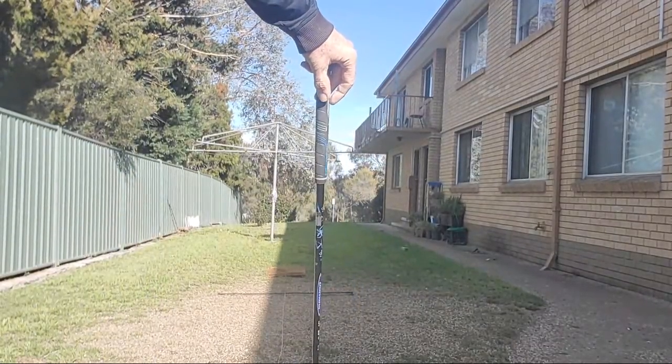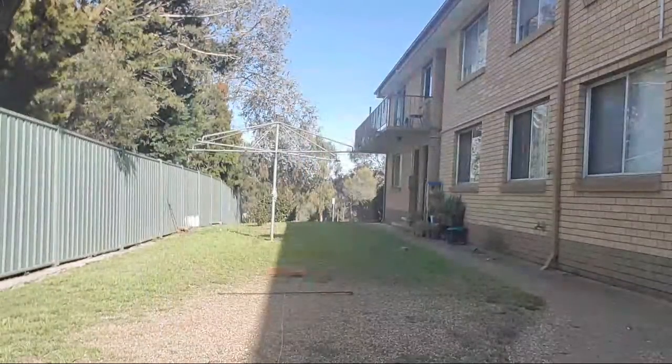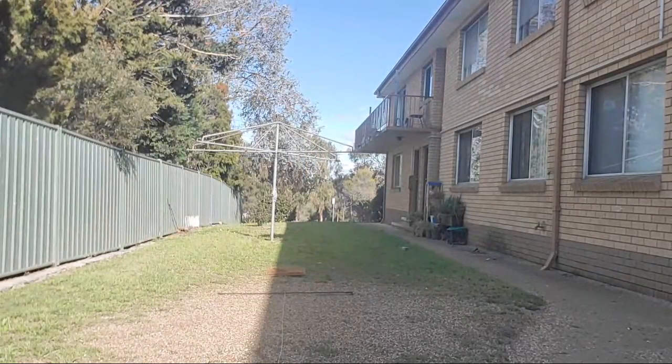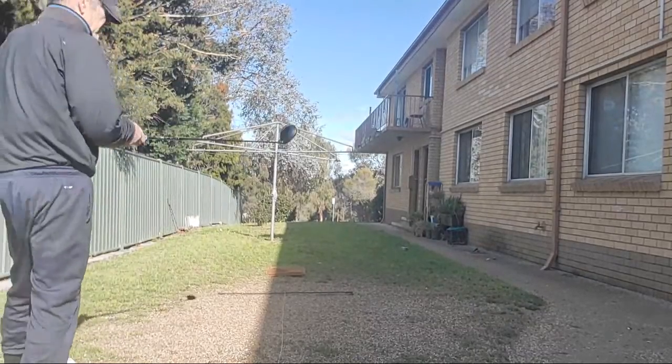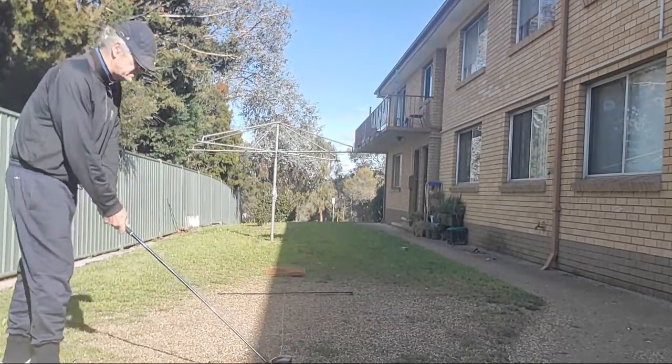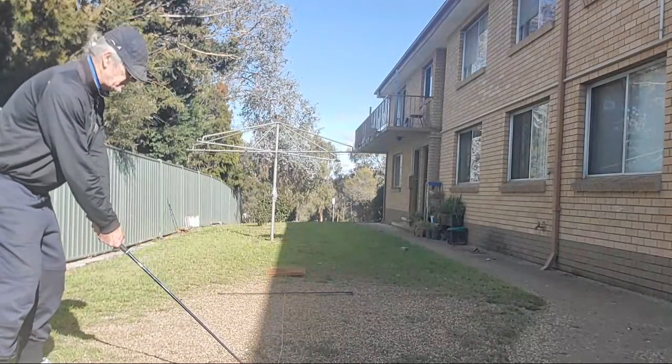Next task is to get a launch monitor lined up behind and see if it works with a launch monitor. And then I get some real statistics. Up until then, it's not bad. Still tells me what I'm doing.